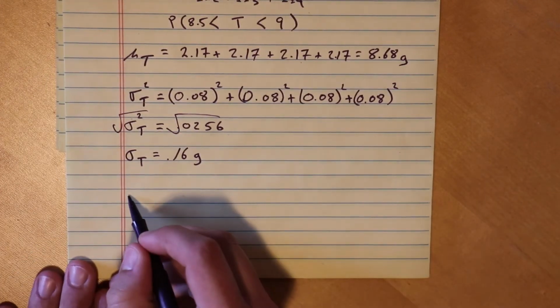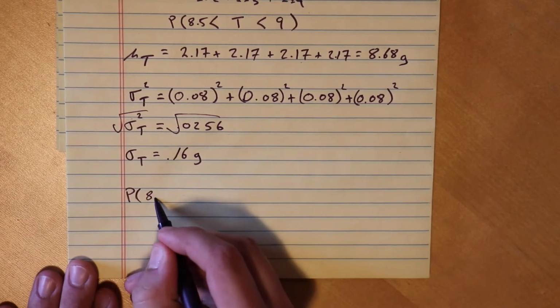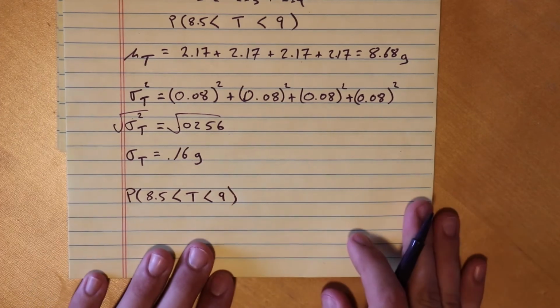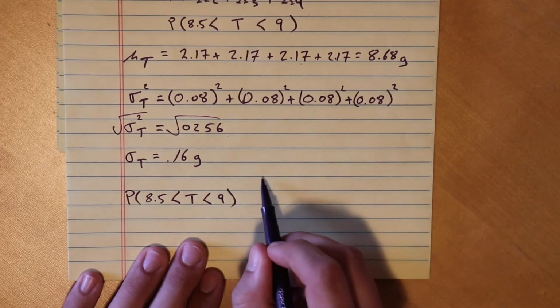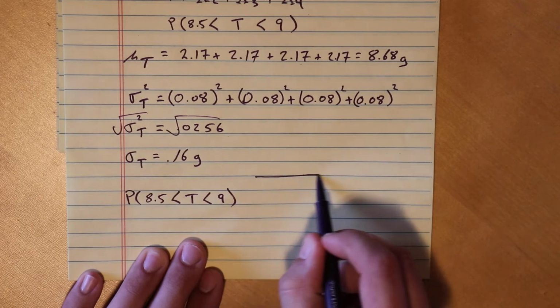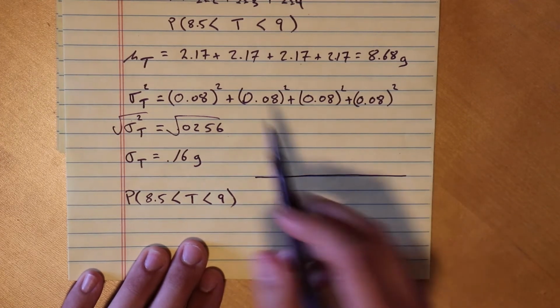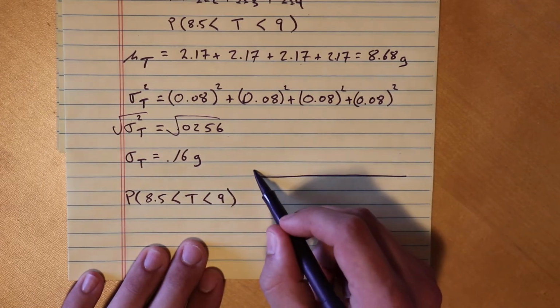I'll write that one more time here. Probability of 8.5 and 9. This is a continuous random variable, just a reminder. So that's what we're going to do. I'm going to draw my curve. I know that it's normal because the sum is from 4 normal distributions.